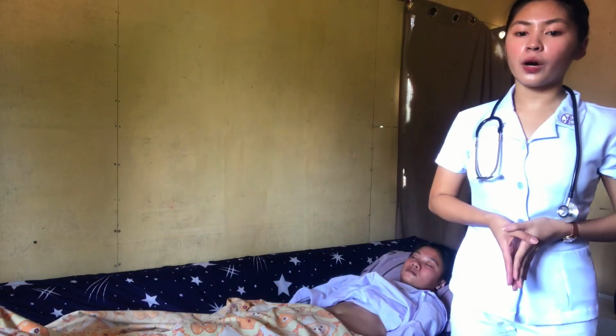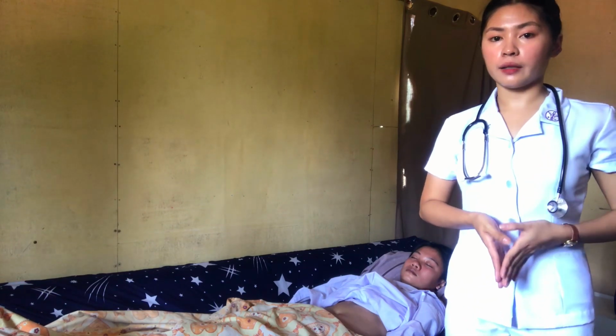Now percuss for vertical liver span at the midclavicular line.